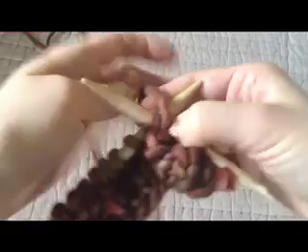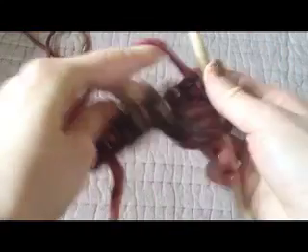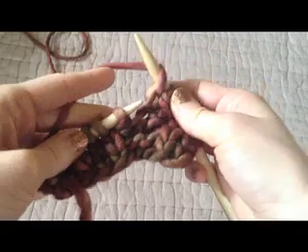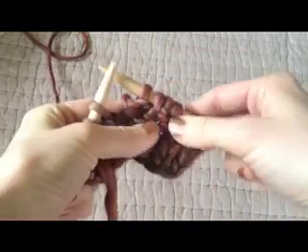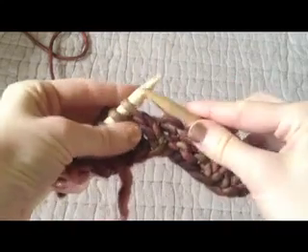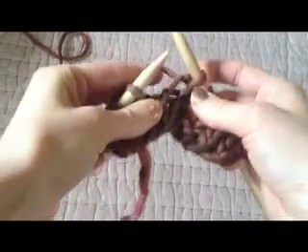Let me get that ball out of the way. There we go. So, you're purling, you wrap it, yarn over, and then this is a purl one. So the way that a lot of books will teach it is to do yarn over.